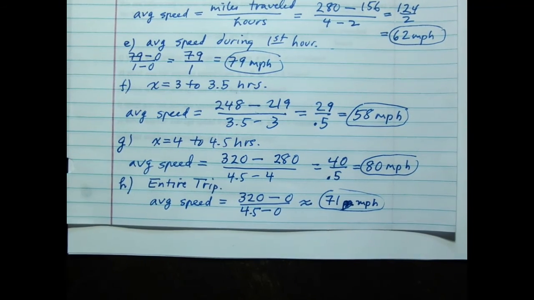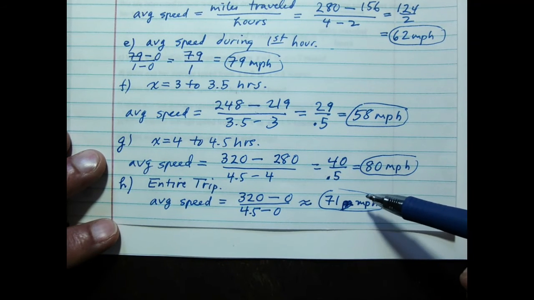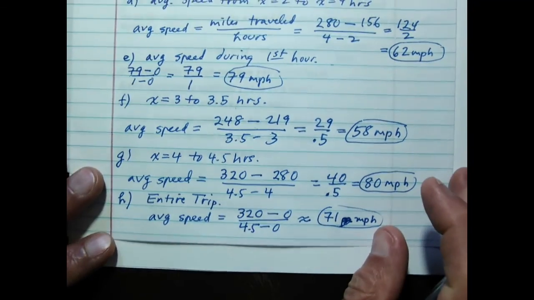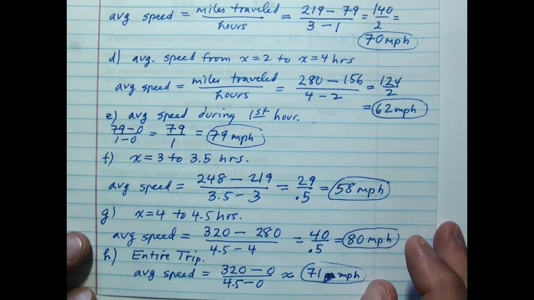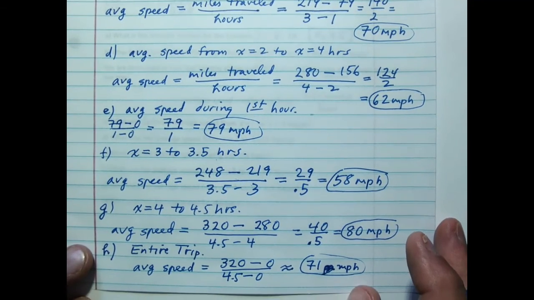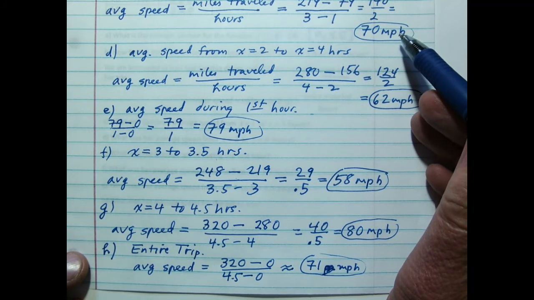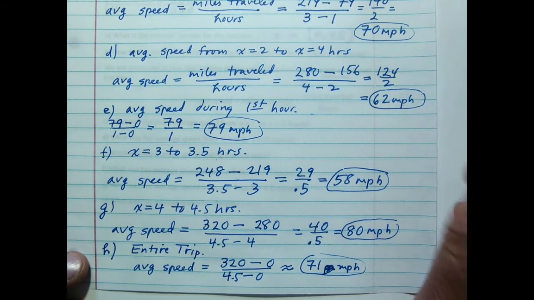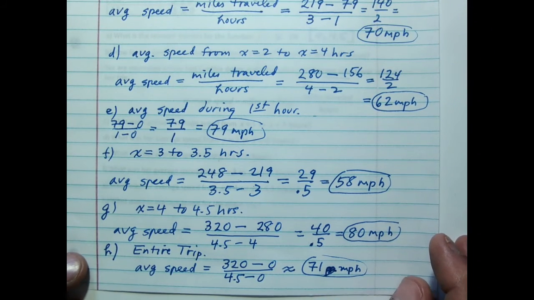So there are all these different readings of average speed that can be applied to this problem. That's the observation I want you to make. This is not a constant rate of change like the slope of a line, where it would come out the same over and over again. If her trip was represented by a linear function, all of these average rates would have been the same.